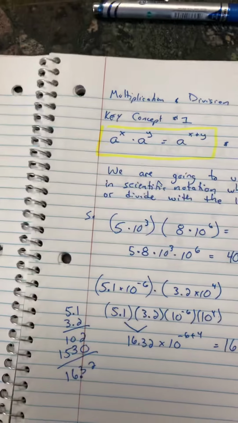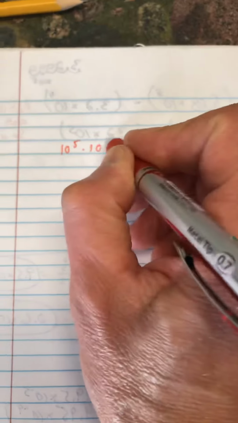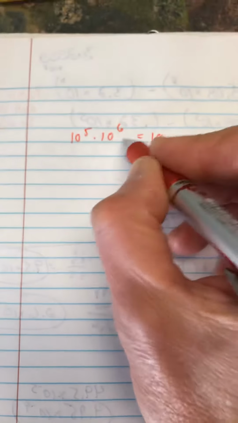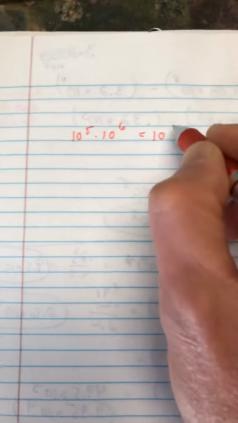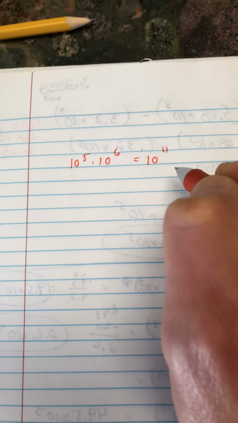So for example, if I had something like 10 to the 5th times 10 to the 6th, that would equal 10. That stays the same. I don't do 10 times 10 get 100. That stays the same, and I would just do 5 plus 6 and get 10 to the 11th. Okay, very important concept when we go through this.